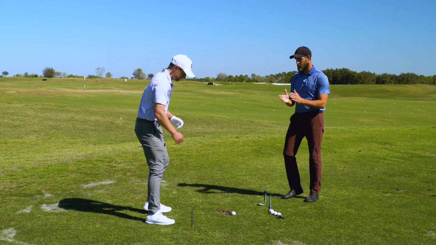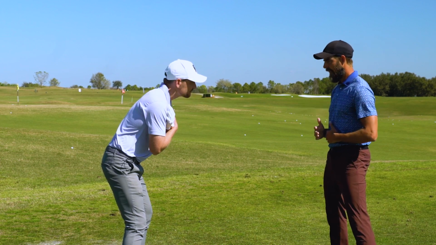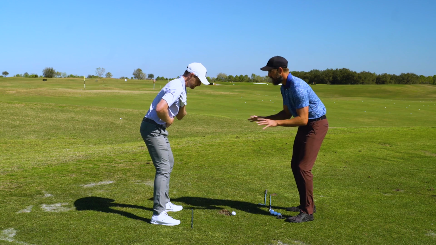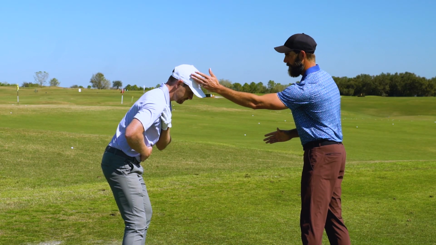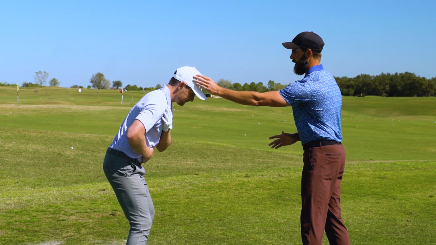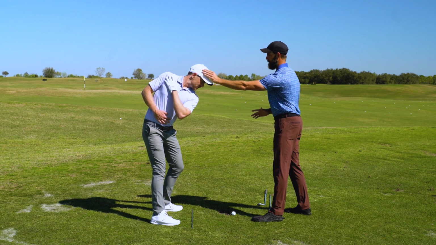So if you set up with your hands across your shoulders there, I'm actually going to get you to put your right hand on your stomach. Now from that setup position, I'm just going to put my hand by your head here and slowly guide your right shoulder around your spine. Awesome, beautiful, perfect there.